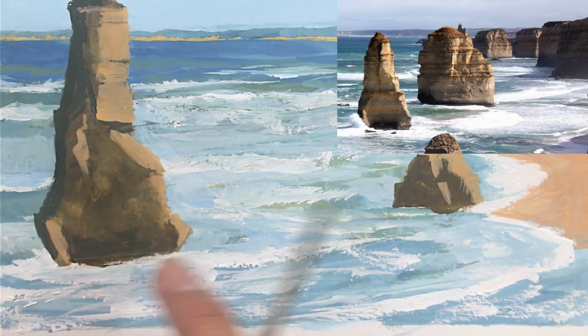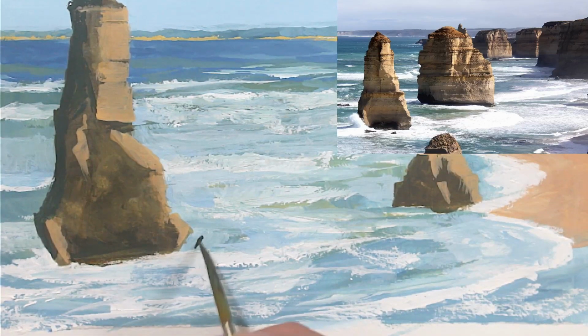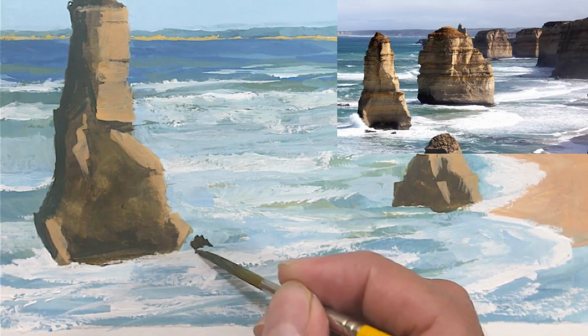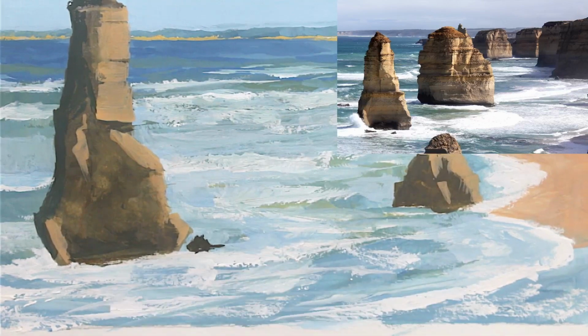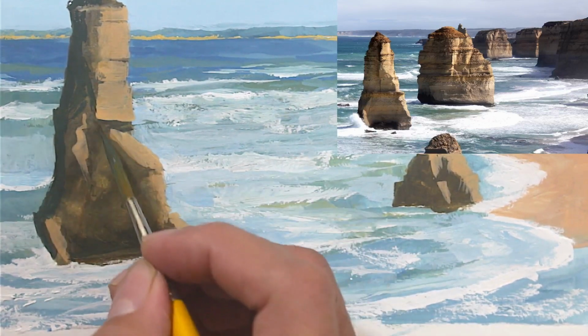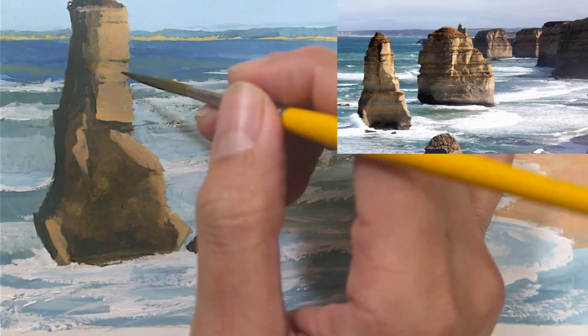There is transition, and I think I can add a small rock here, just because I feel like adding it. I'll add the light later on, and I'll drag this color here just to create these lines.